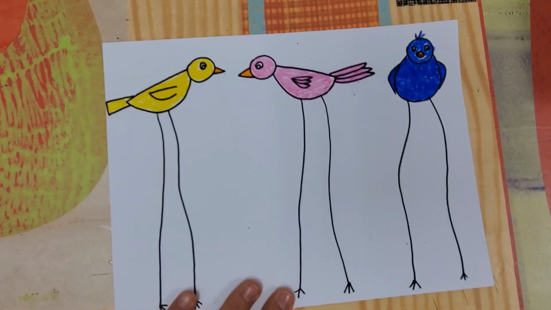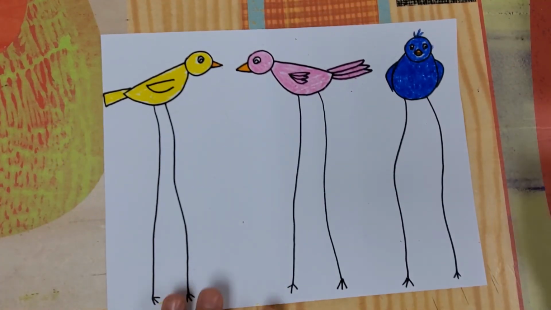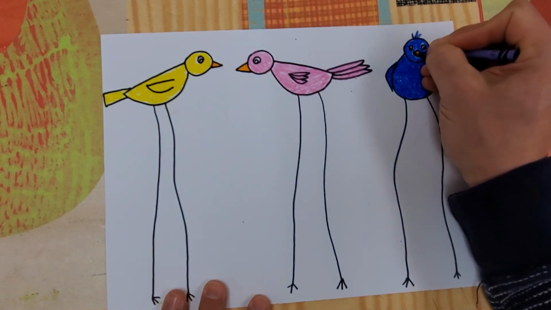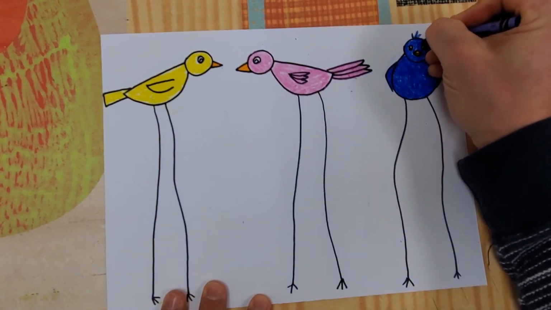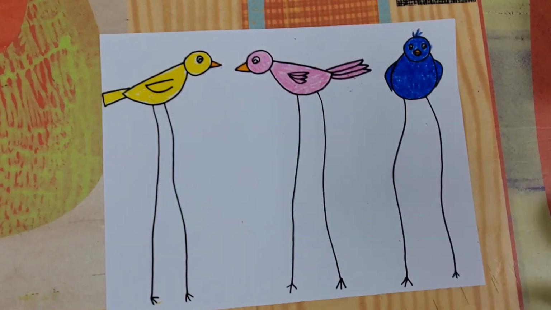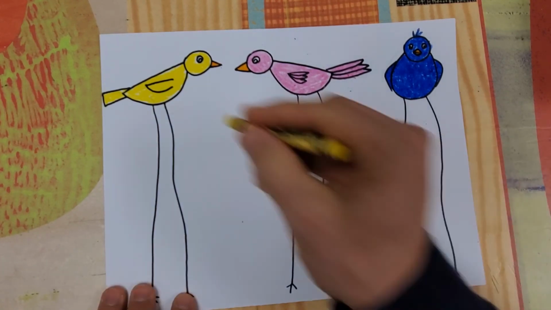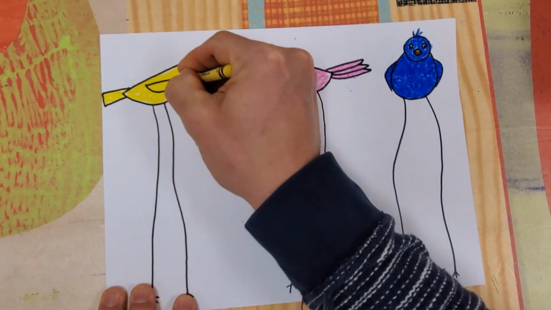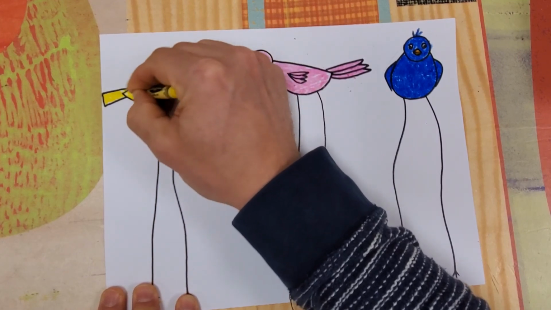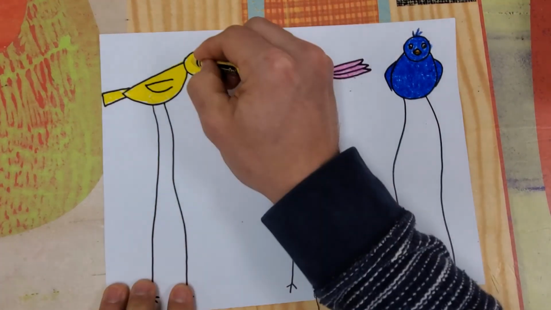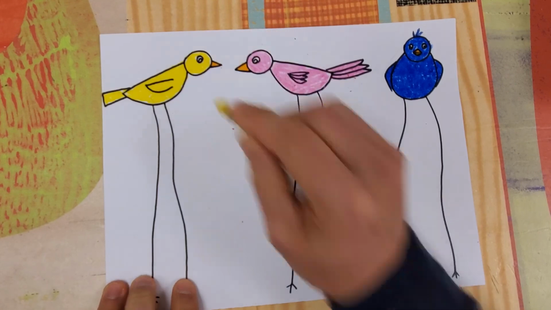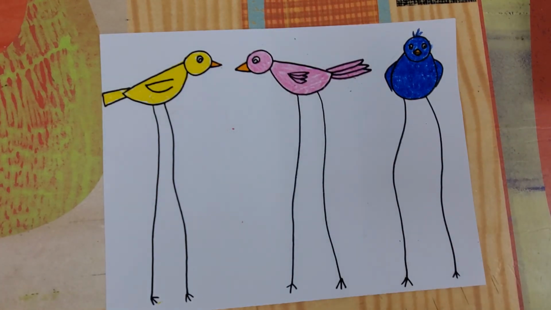So I'm done here. You can take time now to color all these parts neatly on your birds. Again, leave that background completely empty. We will be doing some painting in the background next class, and there will be another video to show you how to do that. I hope you had fun today exploring these surrealist birds.